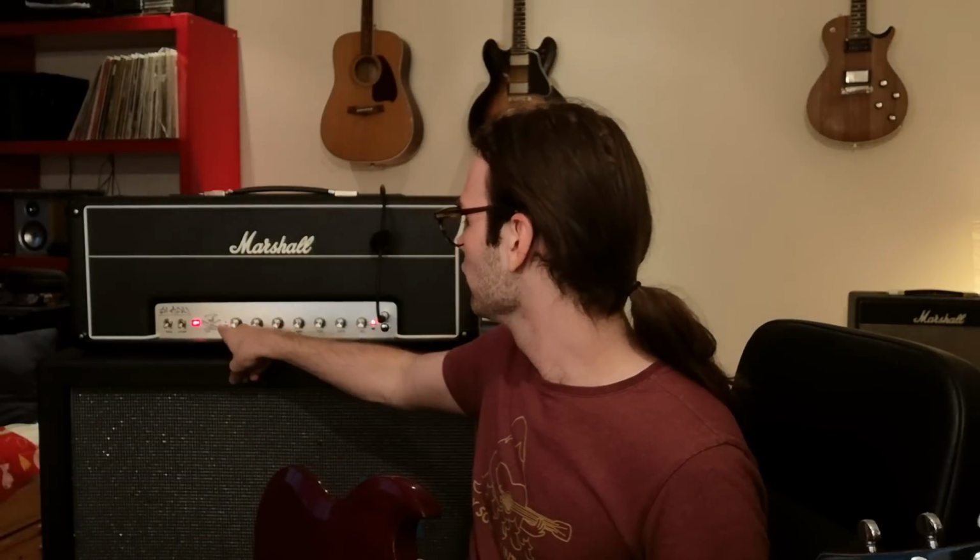But if that doesn't work for you guys, you might want to check your effects loop. So in this case, I have a little switch on the front here to engage it. Make sure you have your effects loop engaged, otherwise you're also not going to have any sound.